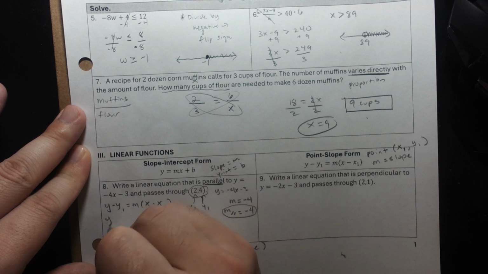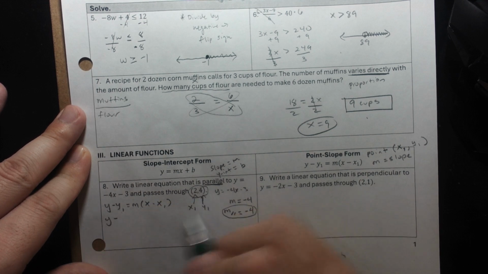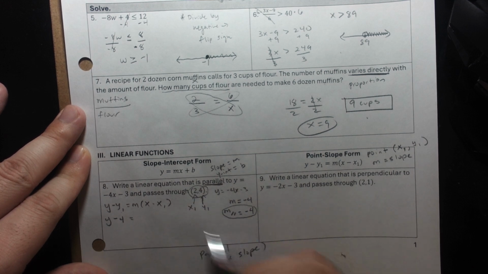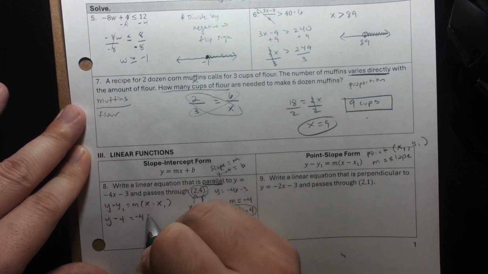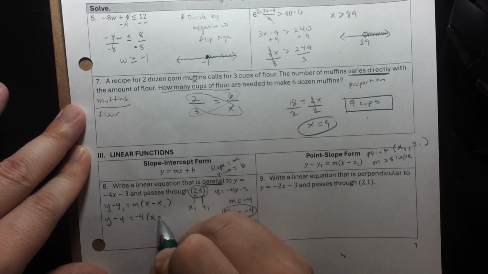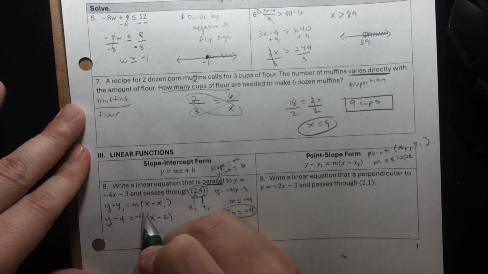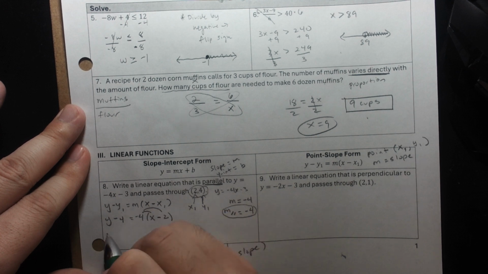So it's y minus y1, which is 4, equals our m, which is negative 4, times the quantity of x minus 2, which is our x1. We're going to distribute the negative 4 to each term.